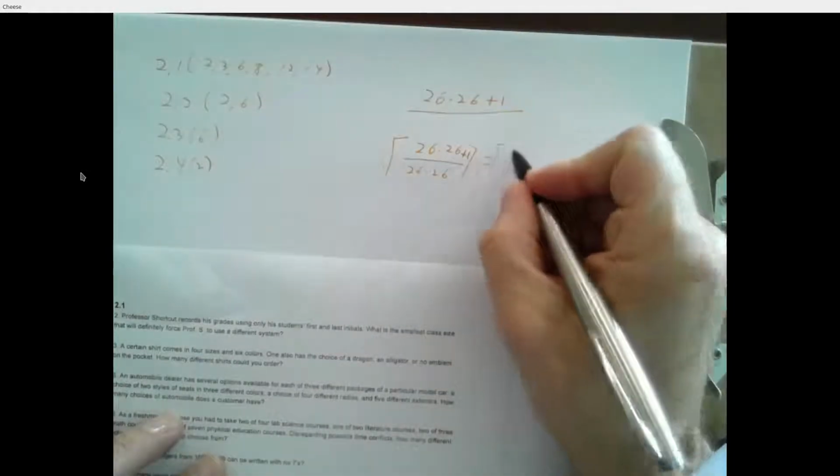If you add 1, this becomes 26 squared plus 1 over 26. That's the ceiling of 1 point something. That brings you up to 2. So now Pigeonhole tells you at least one box has 2 people in it. 2 students must have the same initials at least. So that forces you to come up with a new system.